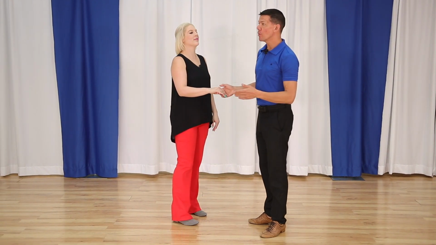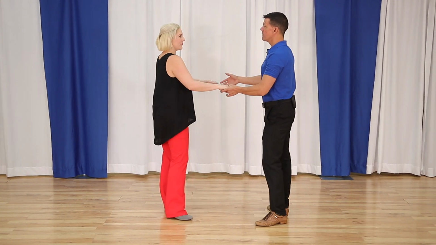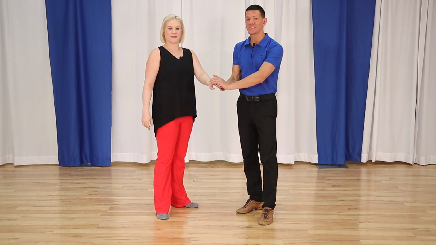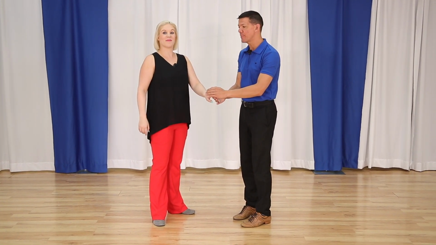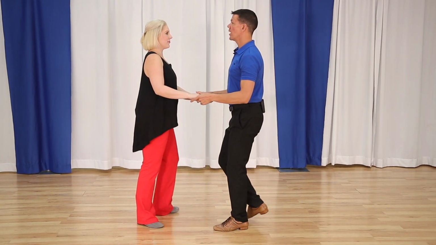So for normal crossover break, if we did this normally, 1, 2, 3, 4, and 1, 2, 3. We want to keep a nice tight connection on this. Now if we keep it even tighter, we can syncopate this. So if we dance this out of a basic, 1, 2, 3, 4, and 1.